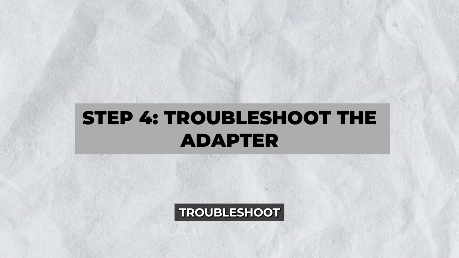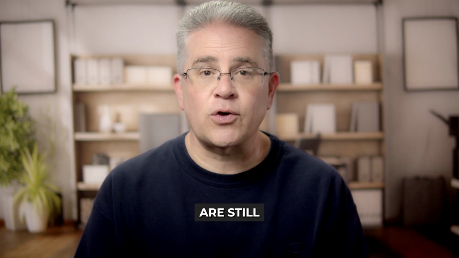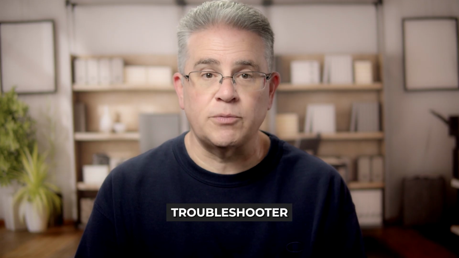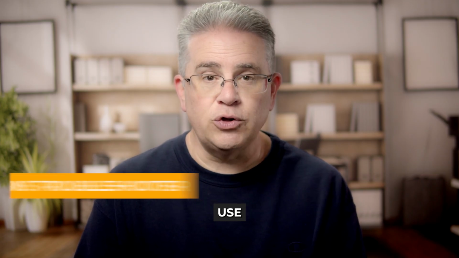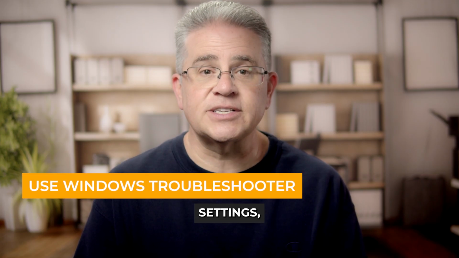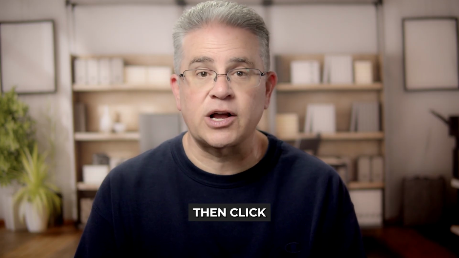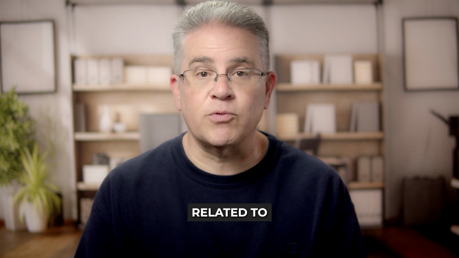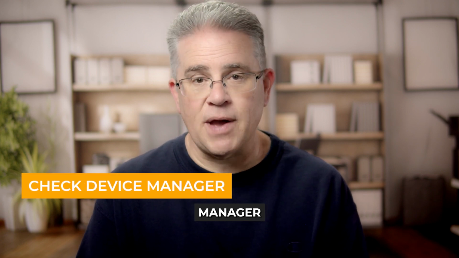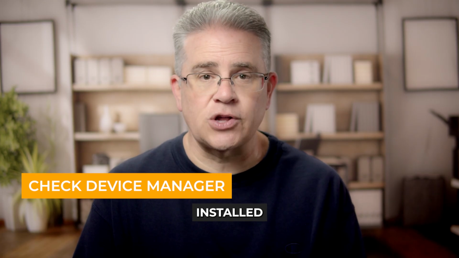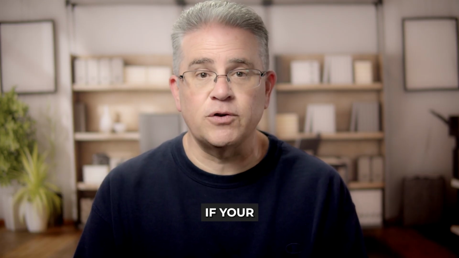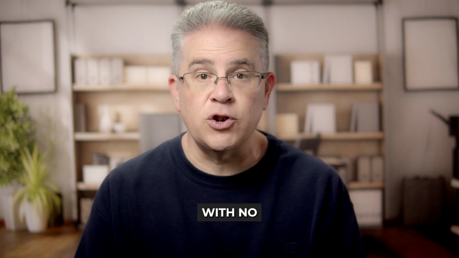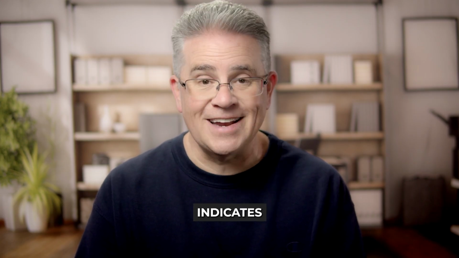Step 4. Troubleshoot the adapter. If Bluetooth settings are still elusive, running the Windows Troubleshooter can help identify issues. Use Windows Troubleshooter. Go to Settings, select Update and Security, then click on Troubleshoot. Choose Bluetooth and run the Troubleshooter. This tool can automatically detect and resolve problems related to missing settings. Check Device Manager. Ensure your device is correctly installed. In Device Manager, check if your TP-Link adapter is listed under Network Adapters or other devices with no yellow exclamation mark, which indicates a problem.